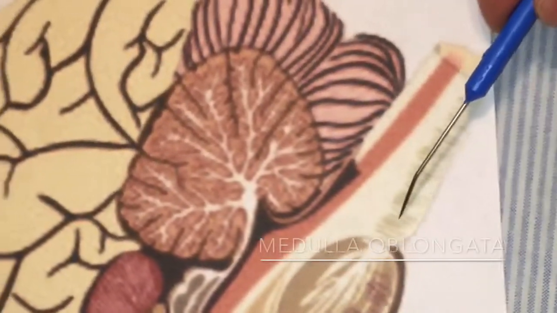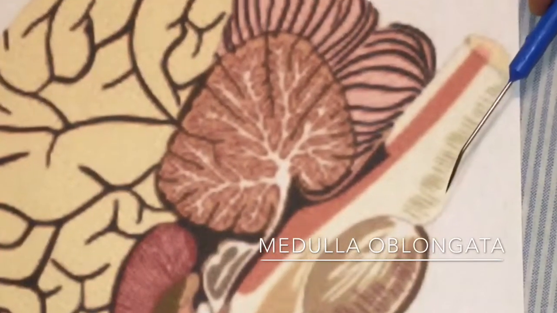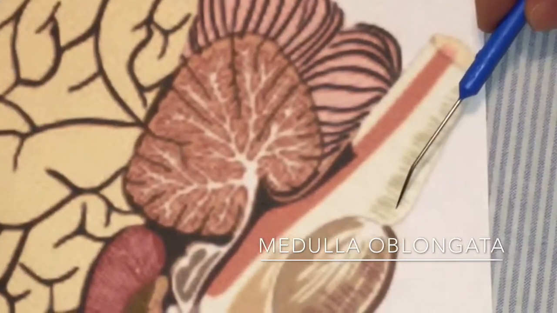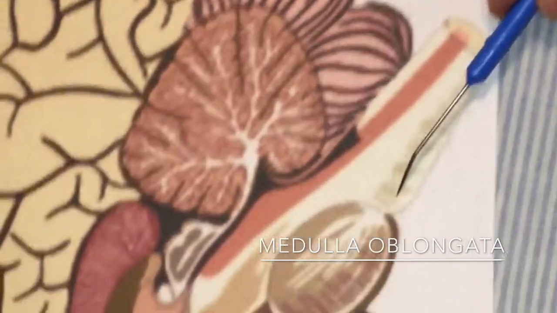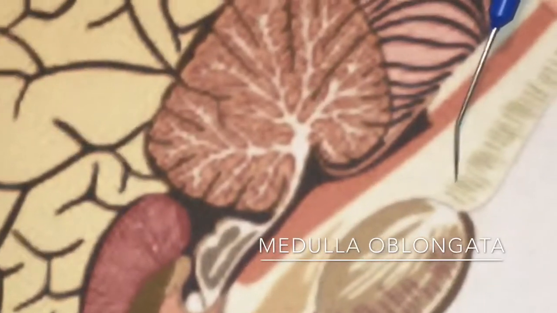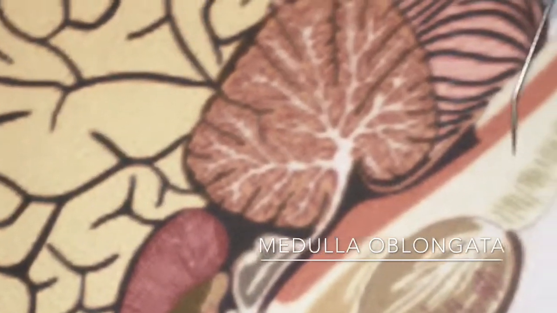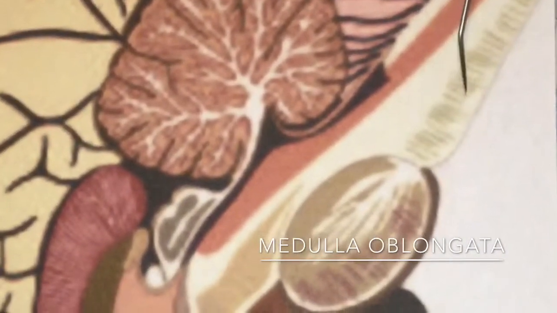Taking a look back at the medulla oblongata, we would see that this little hump right here is again where the medulla oblongata would be. And the medulla oblongata is a continuation down next to the spinal cord, and down the rest of the brainstem.